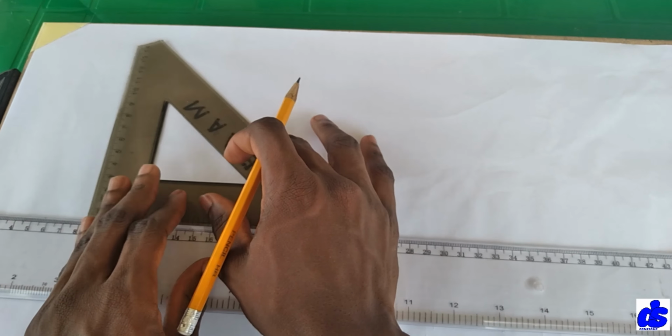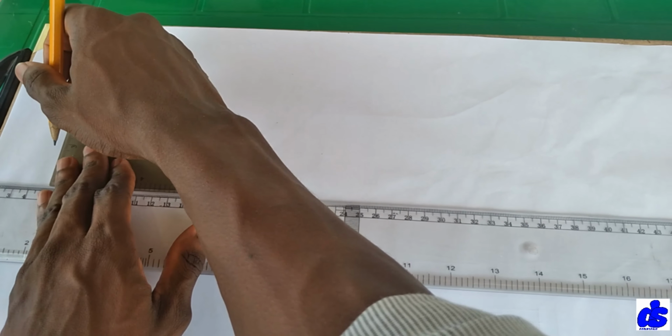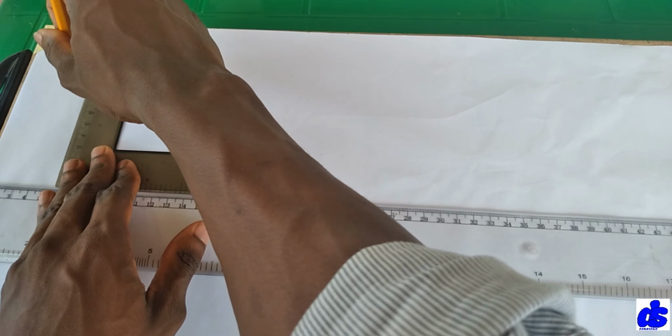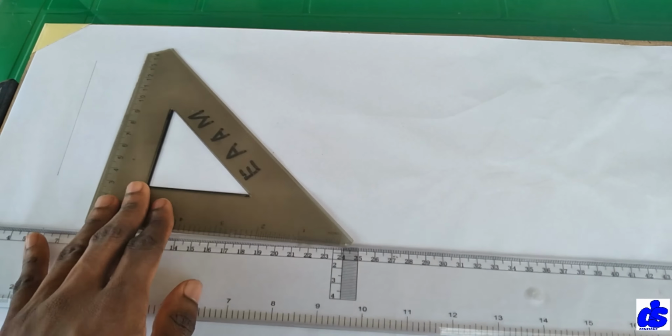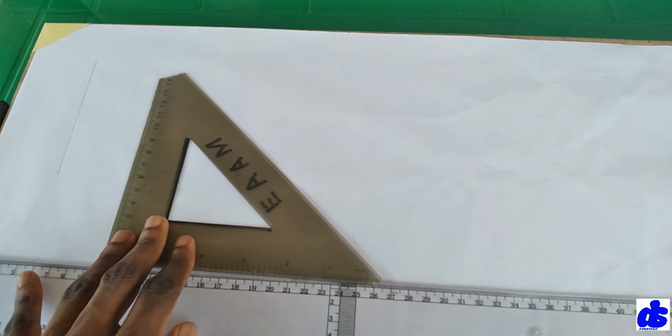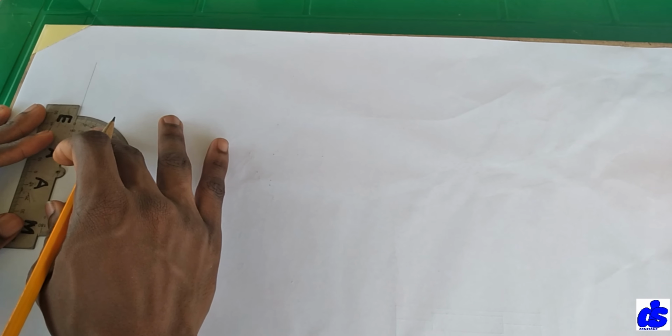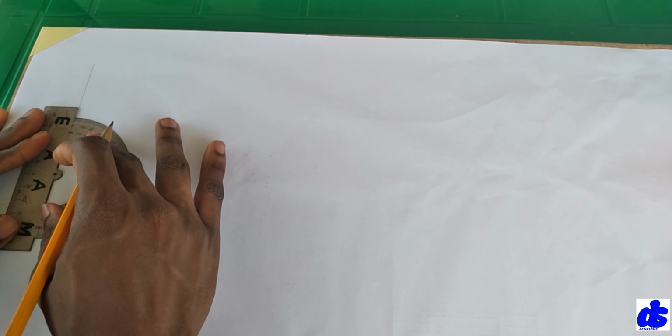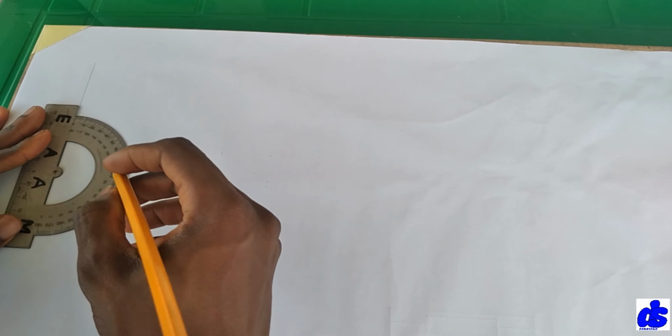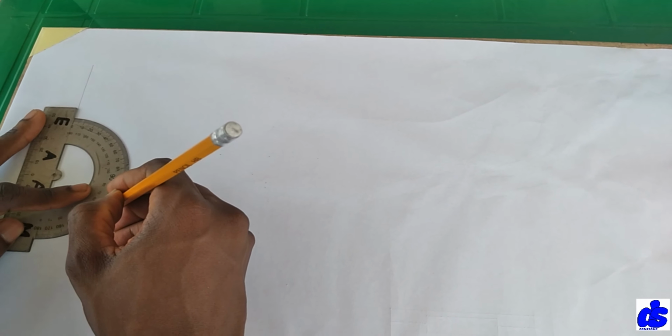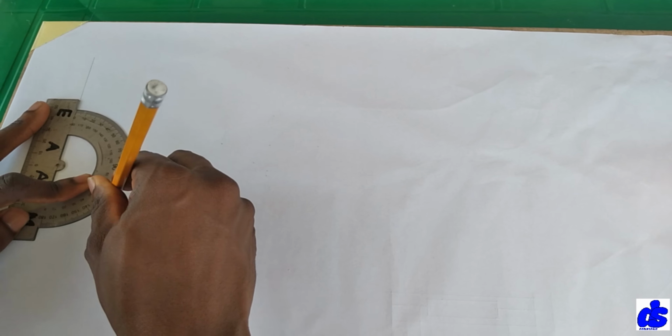So I'm first going to draw a vertical line. Then I'm going to mark a point. Then with the help of my protractor, I'm going to mark out 120 degrees. So that's my 120 degrees.